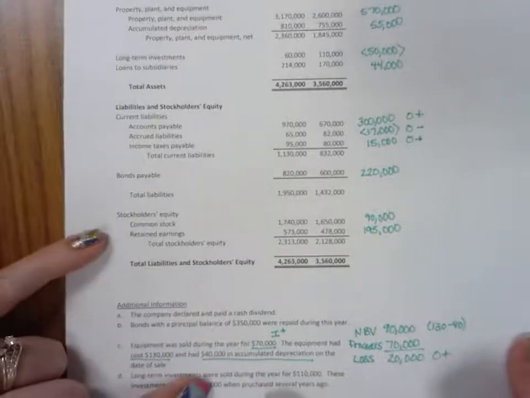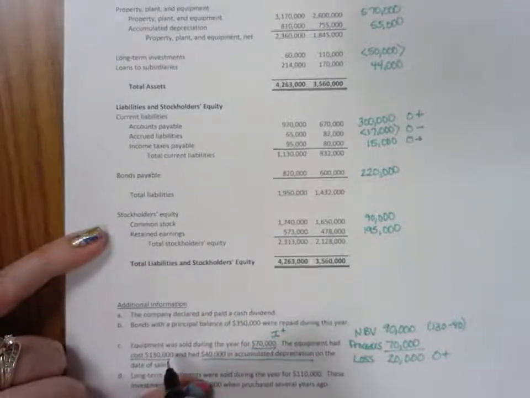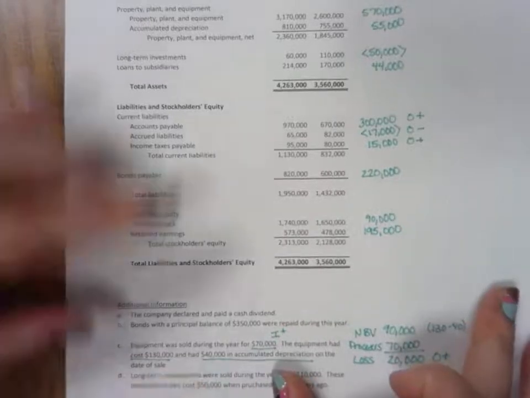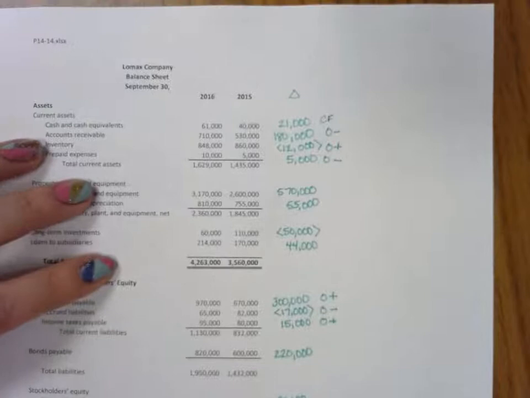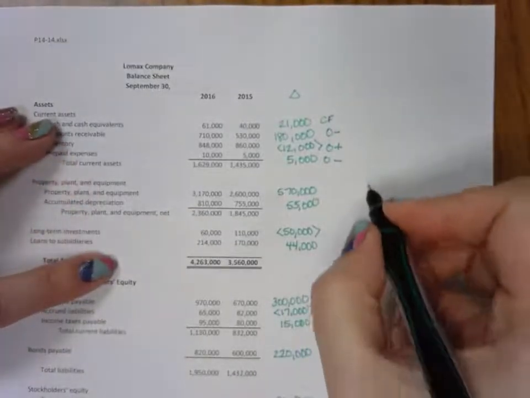Okay, now we're going to take this information we know with the sale that had a cost of $130,000, an accumulated depreciation of $40,000, and we're going to come up here and we're going to draw our T accounts. So let's start with property, plant, and equipment.